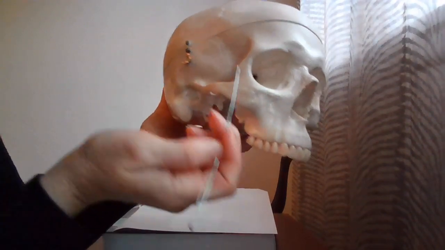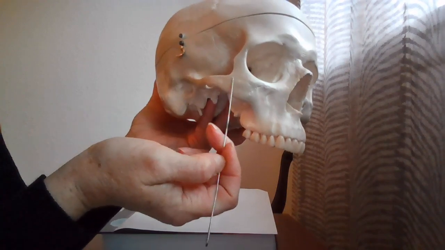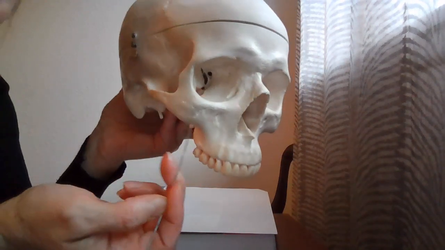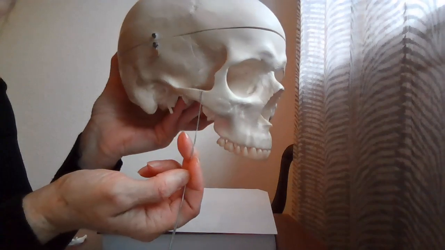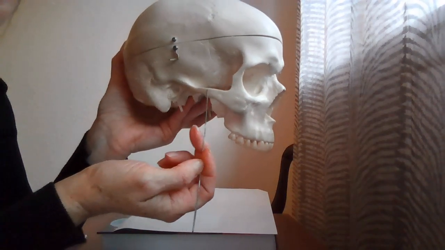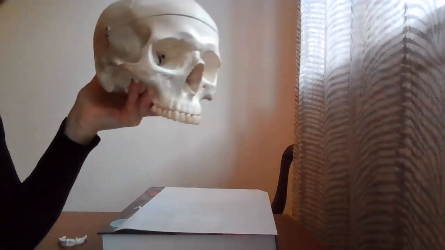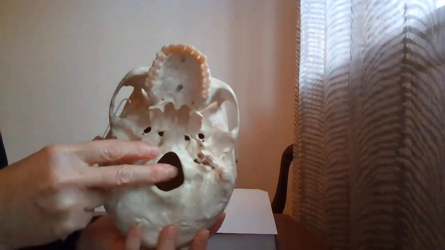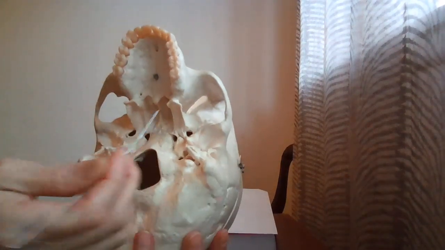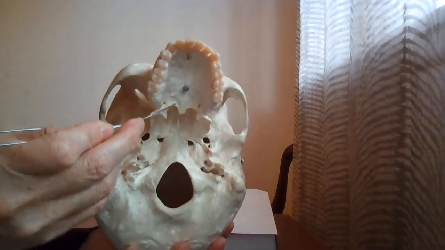Yeah, this one. This is the frontal process, and this one is the temporal process. So that's a zygomatic bone, and this is the temporal process of the zygomatic bone, and this is the zygomatic process of the temporal bone.